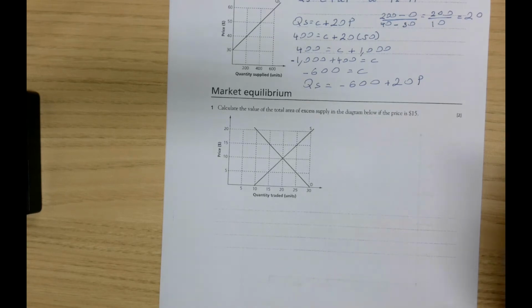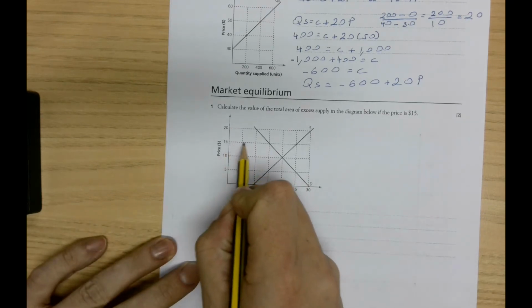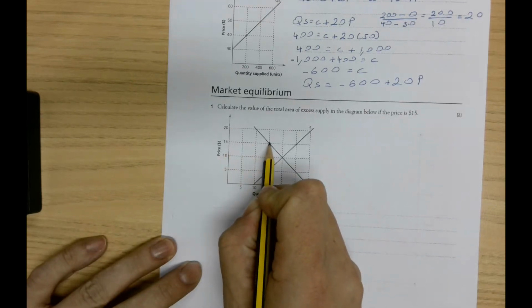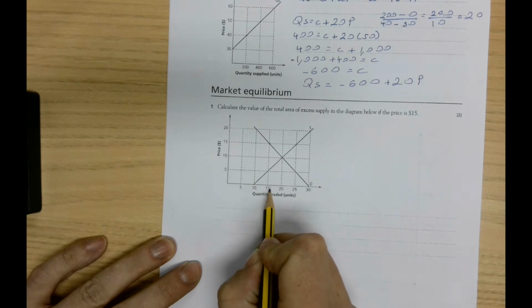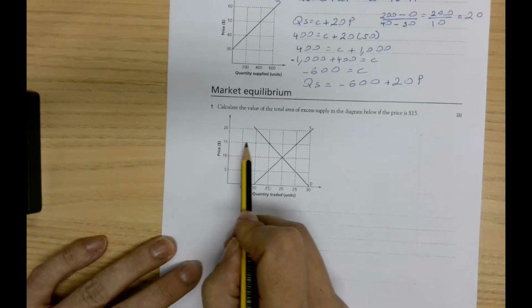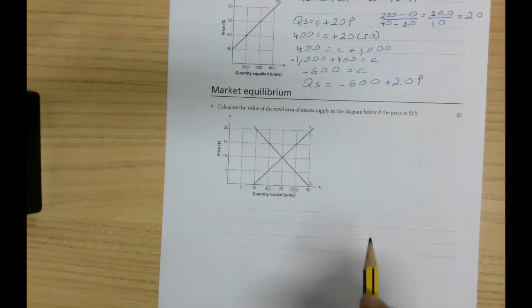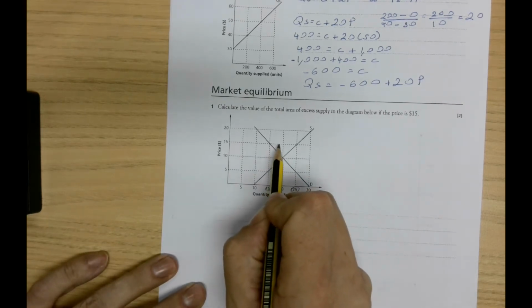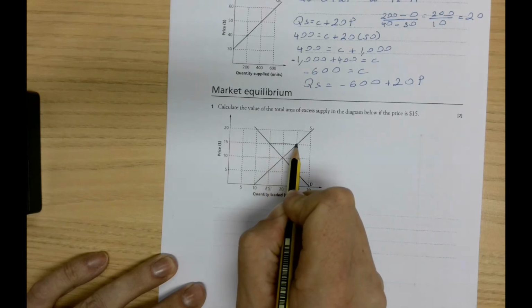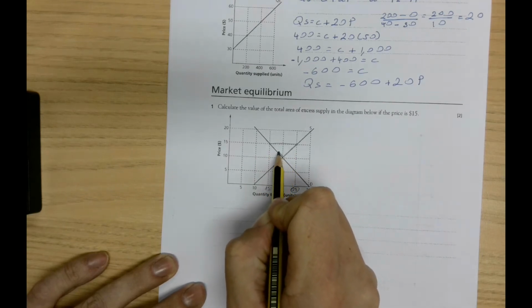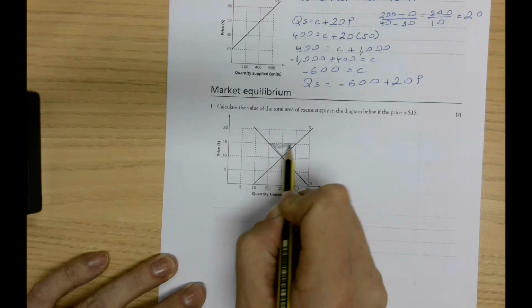But calculate the value of the total area of excess supply in the diagram below if the price is 15. Right, now if the price is 15, you go out to the demand curve, you touch the demand curve, you go down, and there's 15 units bought. At a price of 15, you go out to the supply curve, you touch the supply curve and down, and there's 25 units bought. So what they mean by the area is this triangle here, okay, all of that, right?